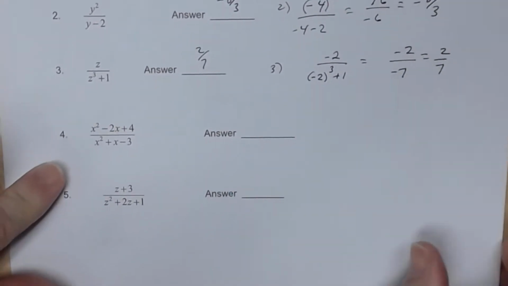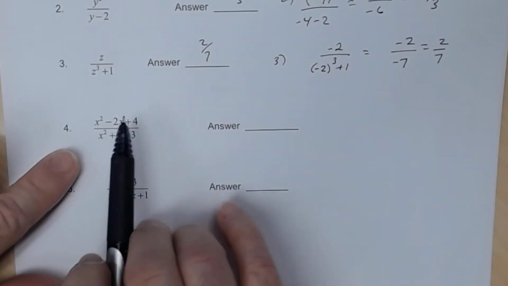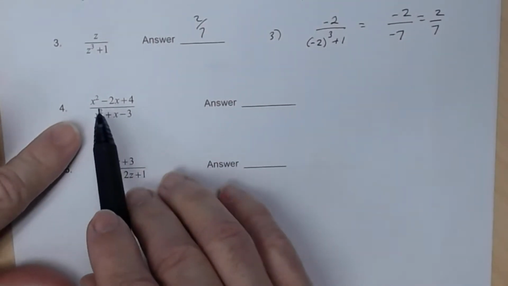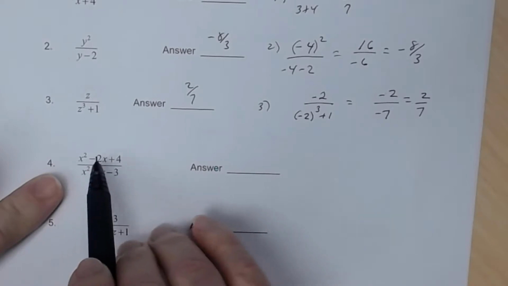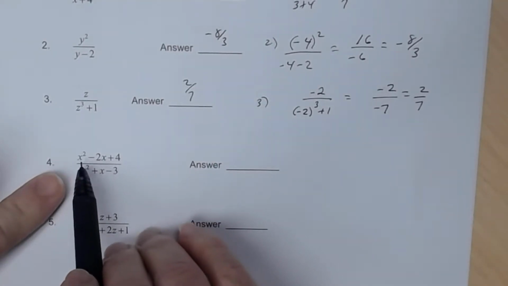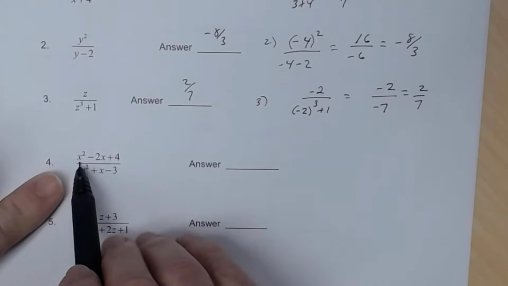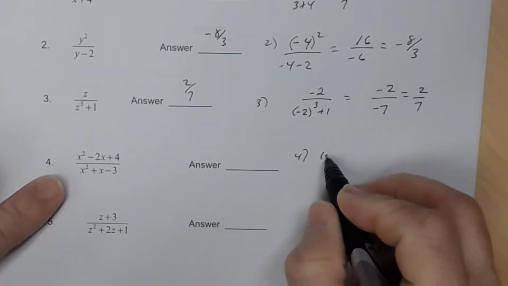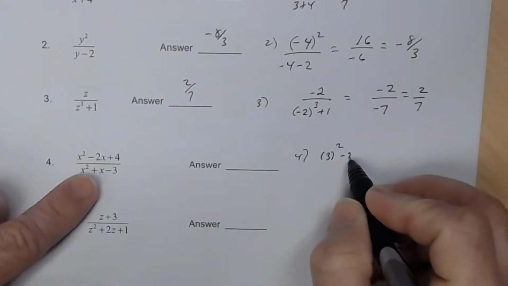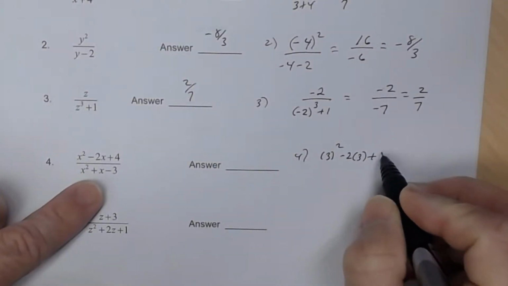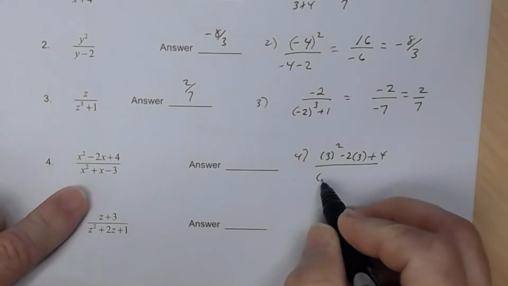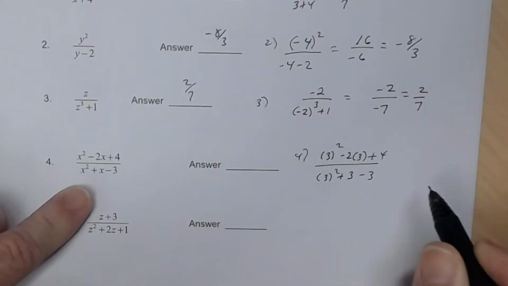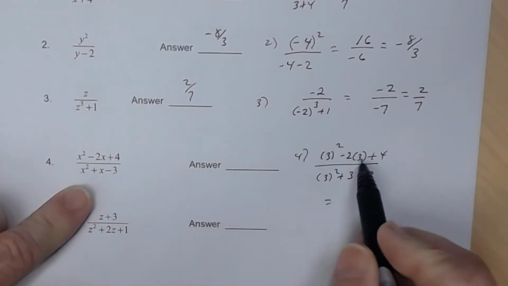Okay, number 4, you're dealing with the variable x, which is 3, and since 3 is positive and it's still being raised to a power other than 1, the x term here and the x term here, I'm going to put that in parentheses. So I'm going to get 3 squared minus 2 times 3 plus 4 divided by 3 squared plus 3 minus 3. All right, using the order of operations, let's deal with the numerator first.